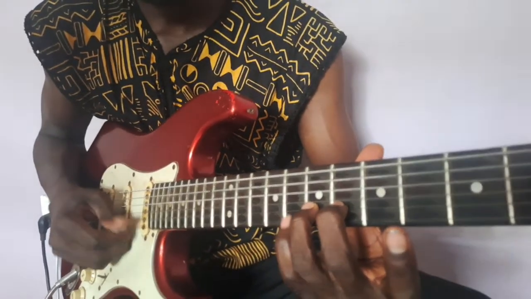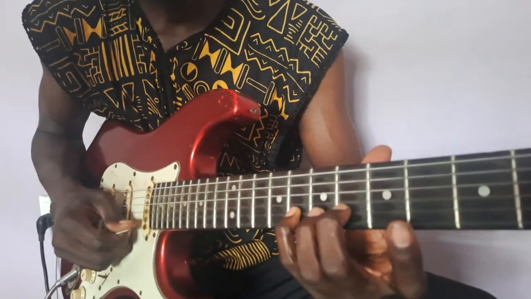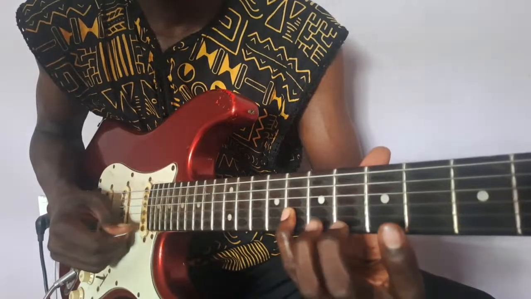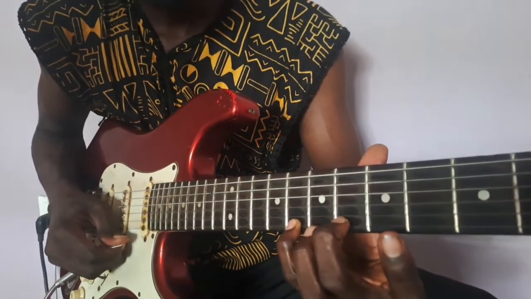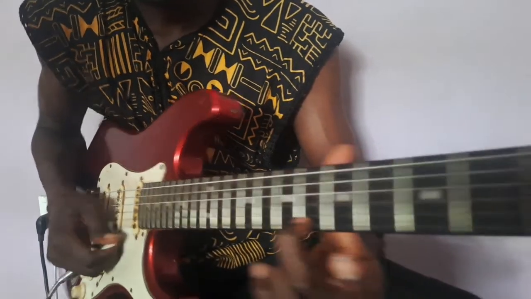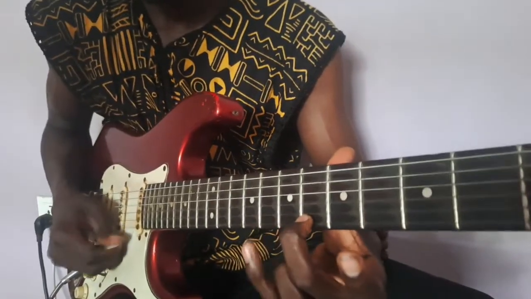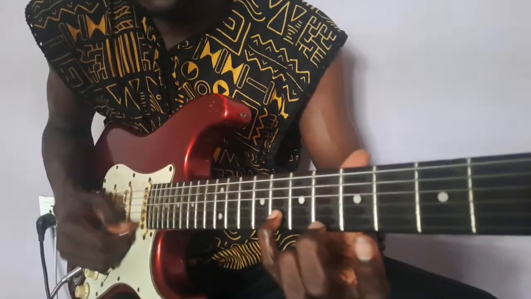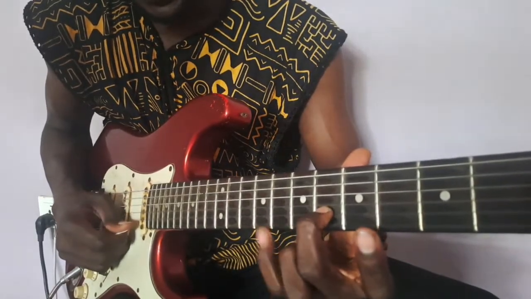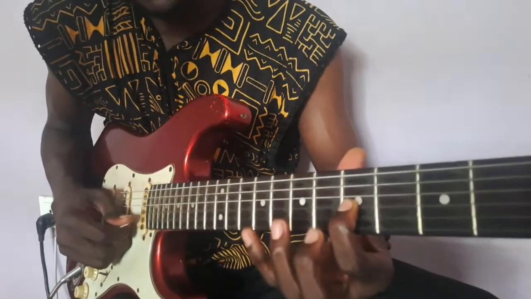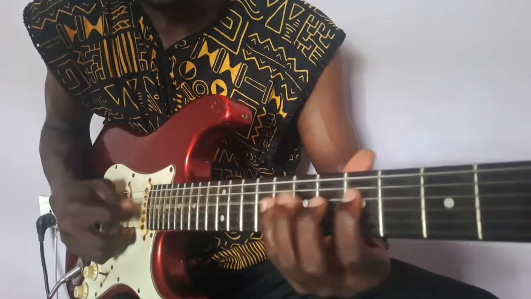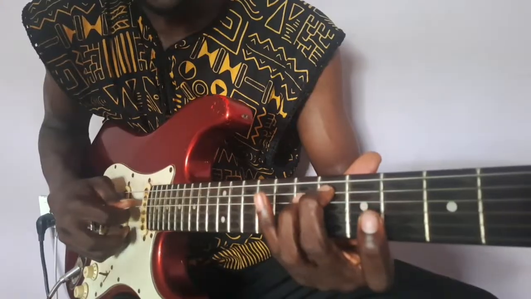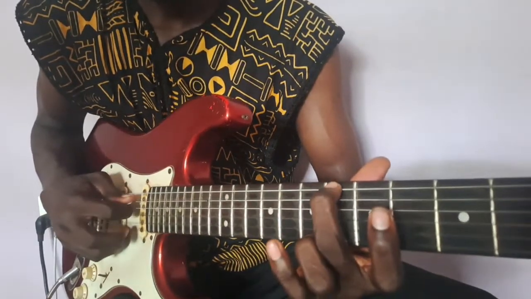Fi, the same second string. So fa, fi, so in the blues scale. To, do, first string, B flat, and C. So we have C, B flat, G, F sharp, F, E flat, C, B flat, G, F sharp, F, E flat, C, B flat.